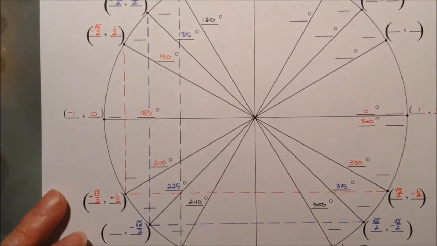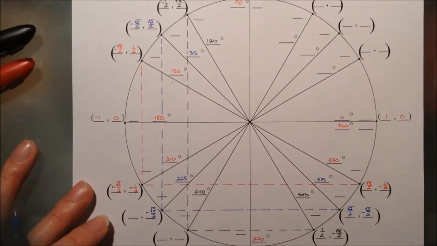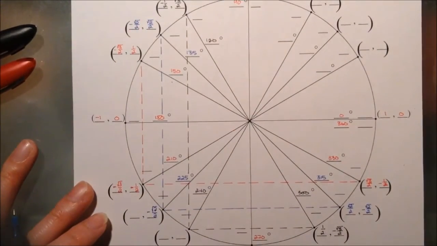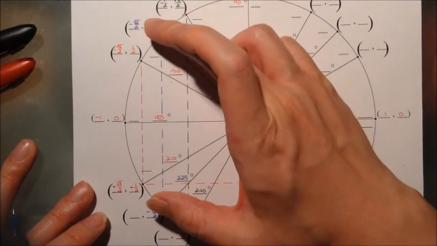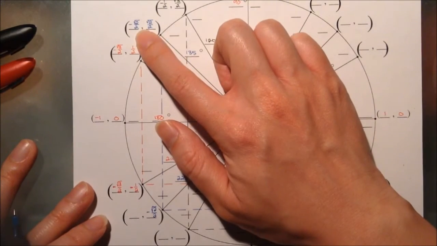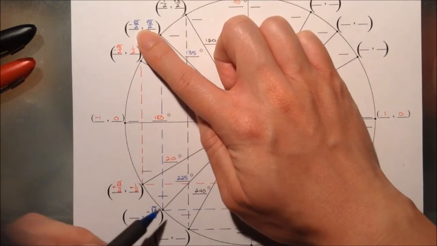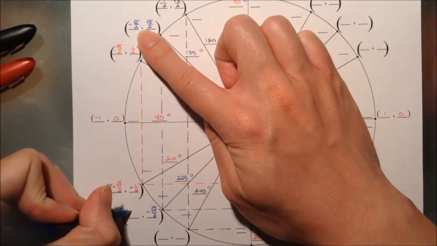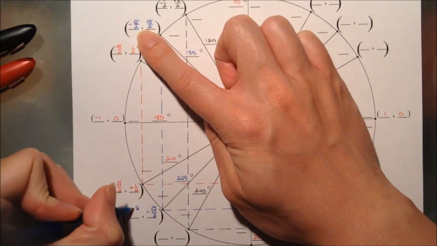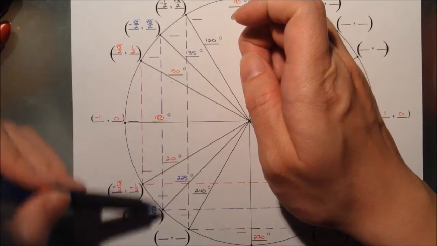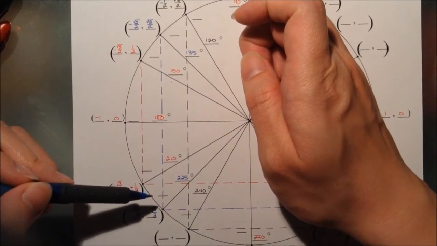Now if I were to compare it with quadrant 2 and quadrant 3, that means it's going to have the same x value. So at 135 degrees, the x value is negative square root of 2 over 2. So at 225, it will be the same. So negative square root of 2 over 2. As you can see from the vertical line, it's going to be the same x distance.